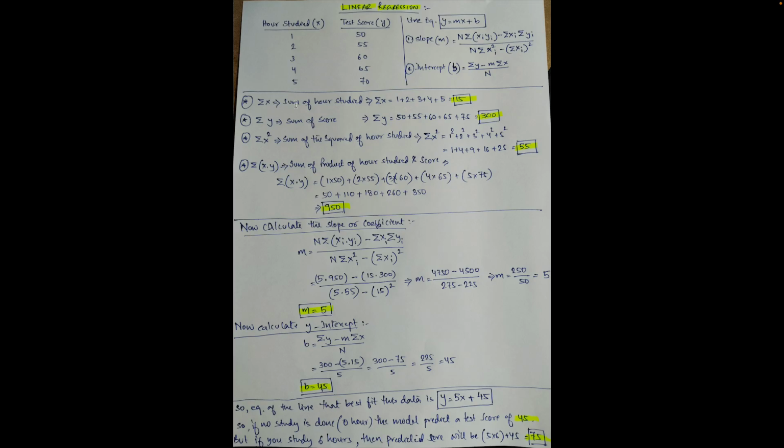Now I would be going for the sum of the squares, so sum of xi square, rather, it would be 1 square plus 2 square plus 3 square and so on, and that would give me the value 55. And finally I will be going for the sum of the product of hours and score. So 1 into 50 plus 2 into 55 plus 3 into 60 plus 4 into 65 plus 5 into 70, we would get the value as 950. So once we have got all these four units separately, now we can plug them directly into the equation.